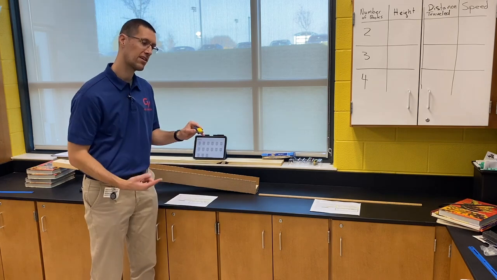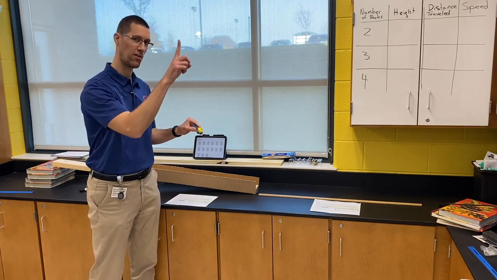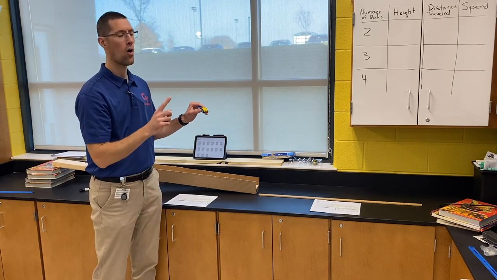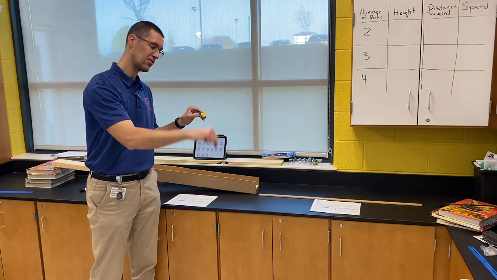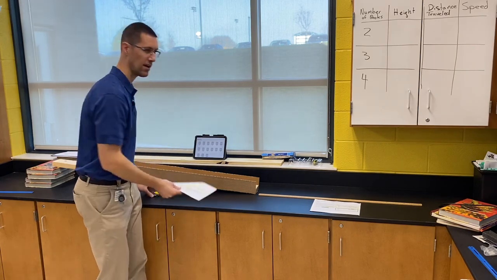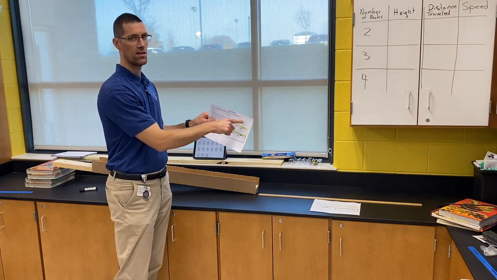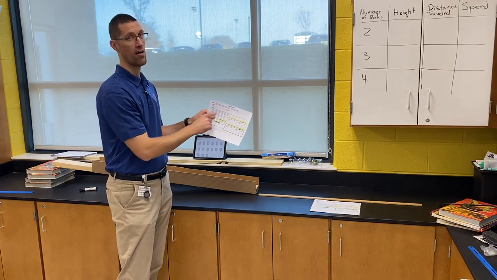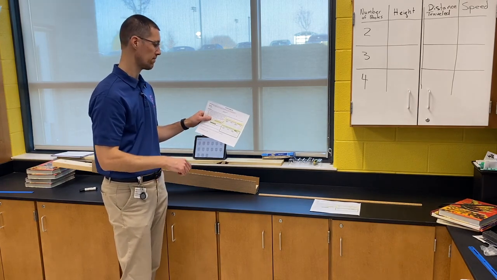Will the car go faster? So if it has more mass, will the car go faster? Will the kinetic energy increase? Or will the car go slower and the kinetic energy decrease? Write down what you think on the next line for the hypothesis right below the one that we just did.